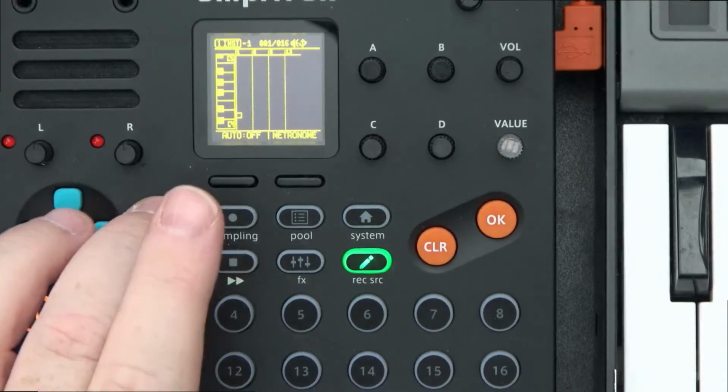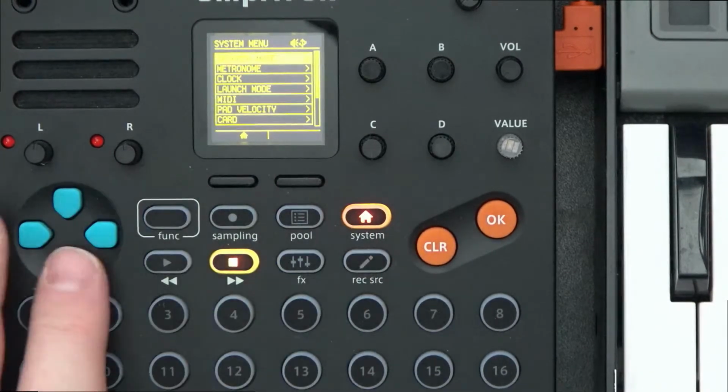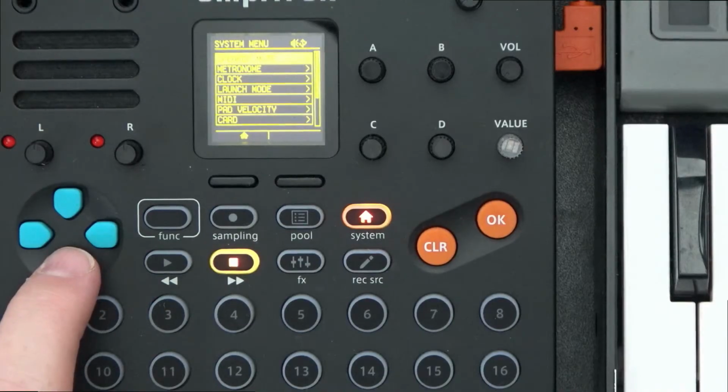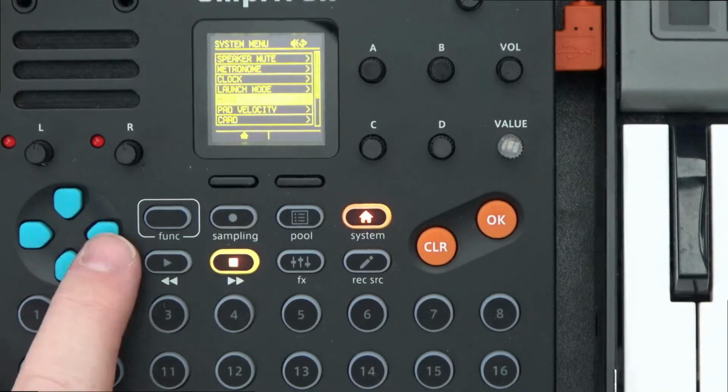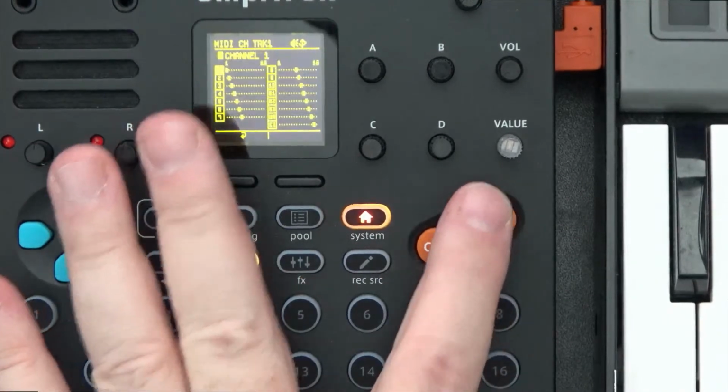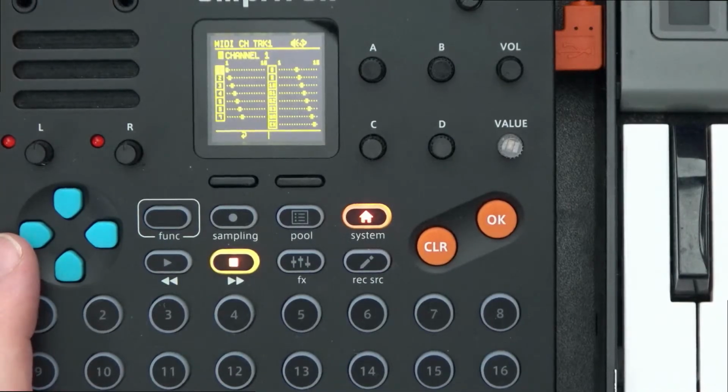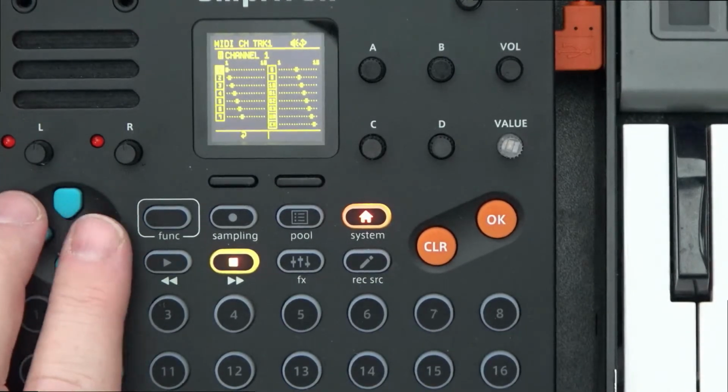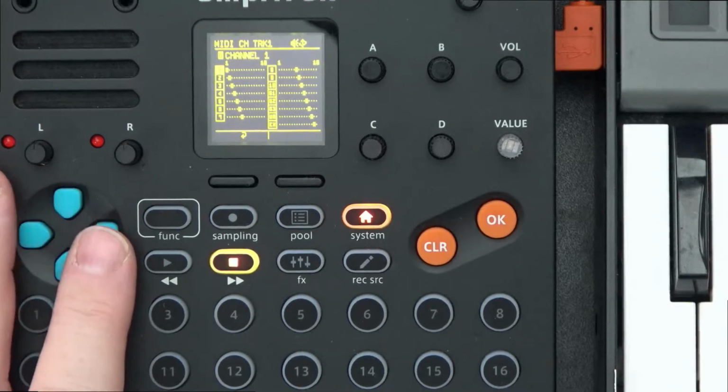So we go function, system. And then we scroll down to MIDI. And then we go track. Okay. Select a track and press OK. And use these to select the track to change, and then you turn the A knob to change the channel. So that should be responding. Okay, it might not be the right MIDI device.